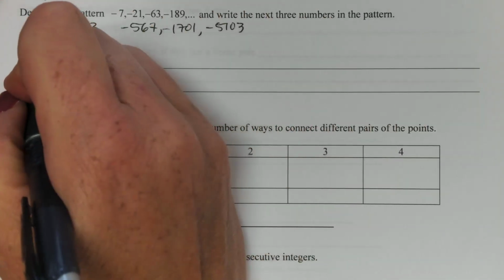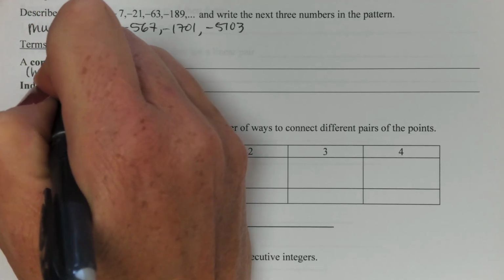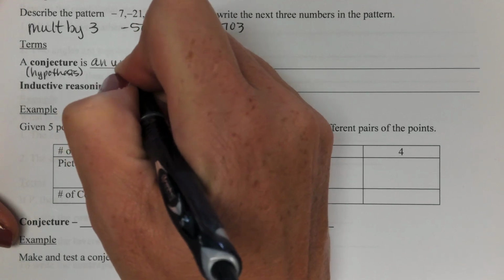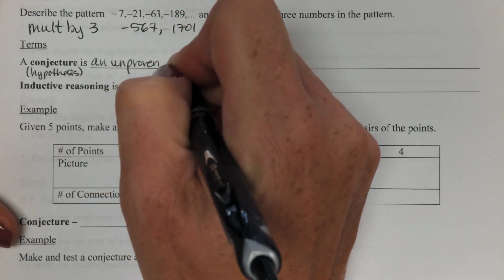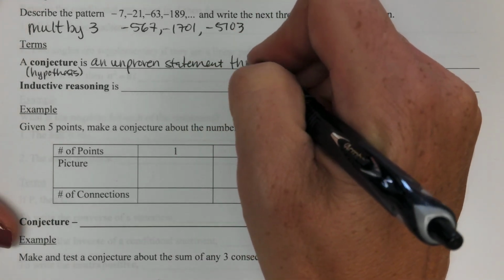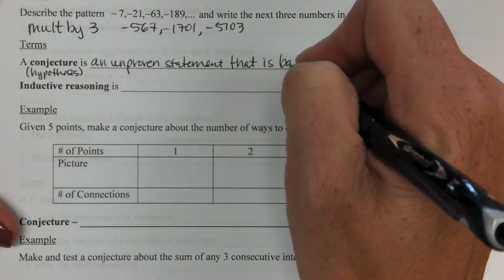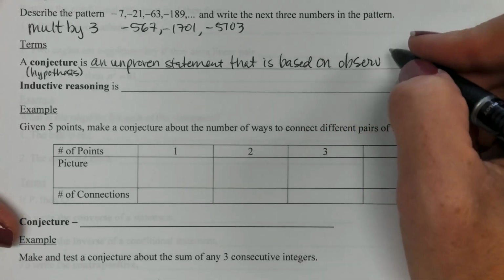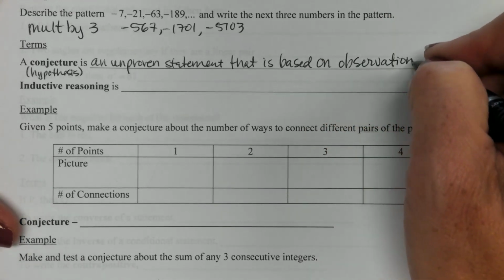A conjecture, which we also call a hypothesis, is an unproven statement that is based on observations. Kind of sounds science-ish and less math.